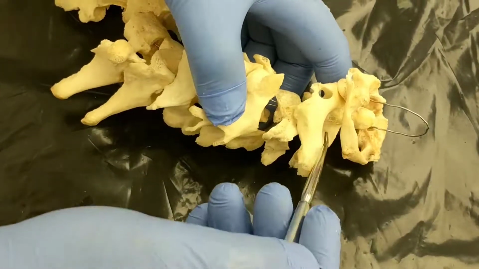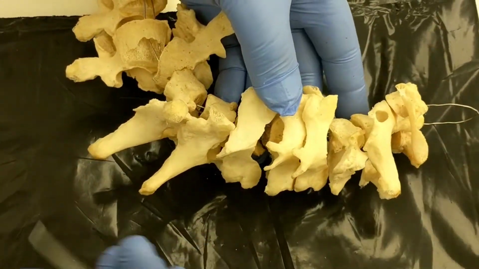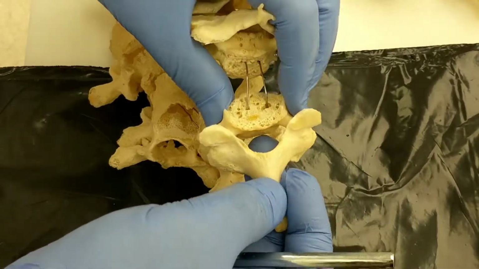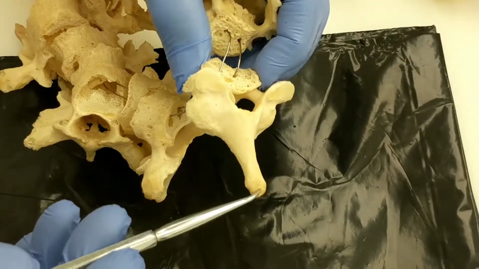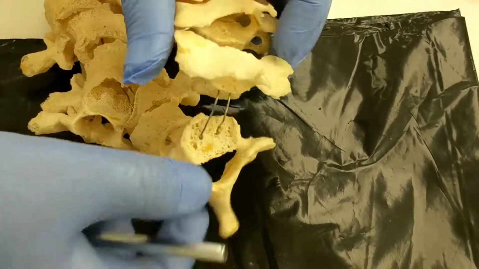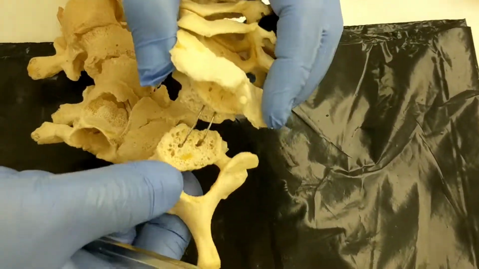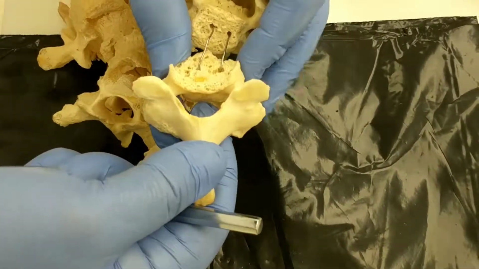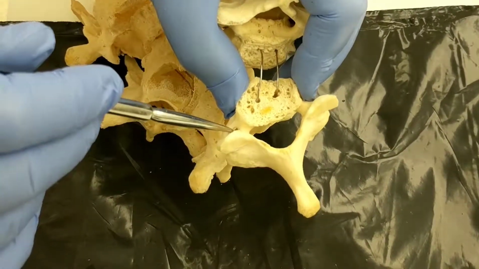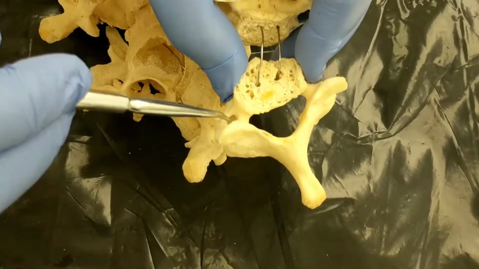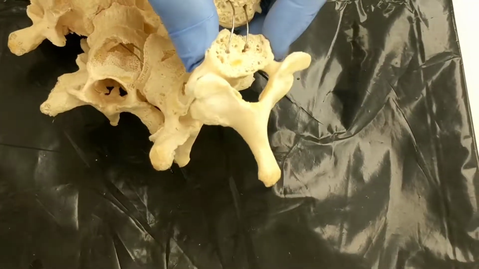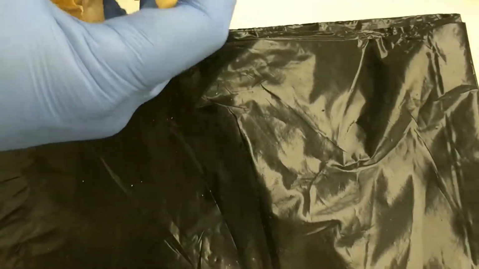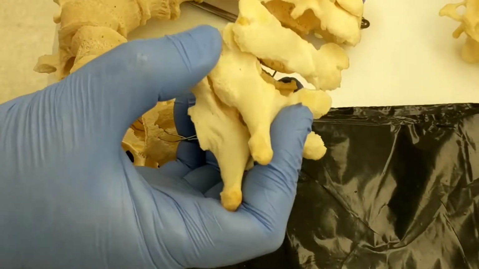If you look here, this is the atlas, number 1, 2, 3, 4, 5, 6, and 7. If you look at the seventh cervical vertebra, you will find that its spinous process is long and tapered, unlike the other bifid spinous processes of other cervical vertebrae. So it might give you a false impression that it's a thoracic vertebra, but once you look at the foramen transversarium, you can easily decide that it's a cervical vertebra. So this is the C7 vertebra. It is called the vertebra prominens because its spinous process is long and tapered.